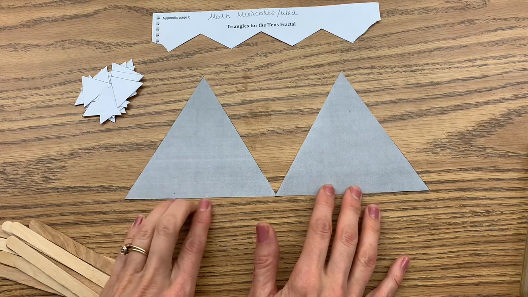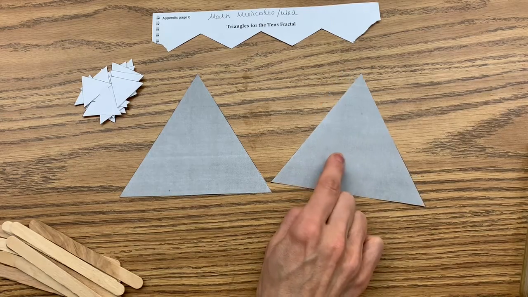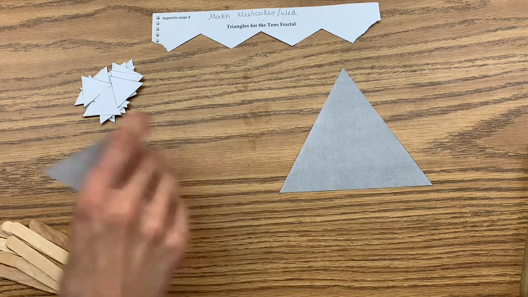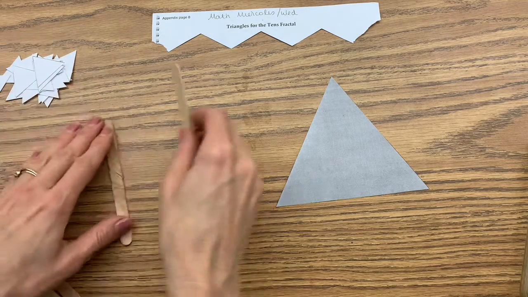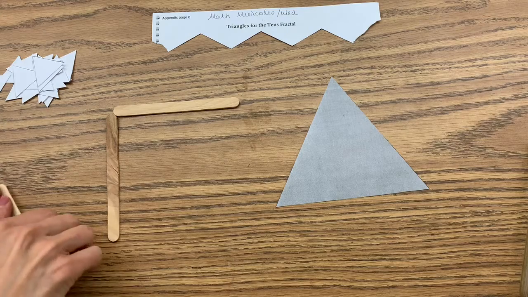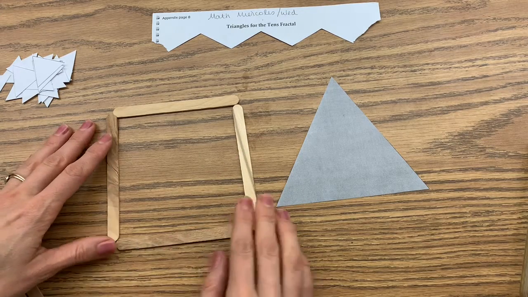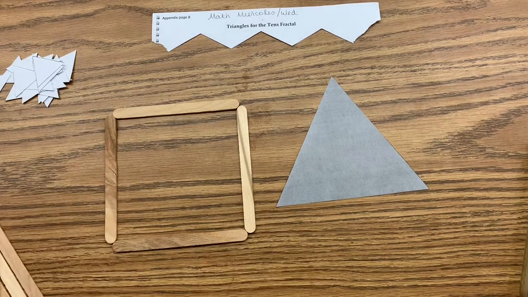Today, we are going to talk about, what is this? Do you remember its name? Good job. It's a triangle. Very good. Now let's look at this. I'm going to take my tally sticks and I'm going to make a shape. And now you tell me what that shape is. What shape is this? Do you remember?